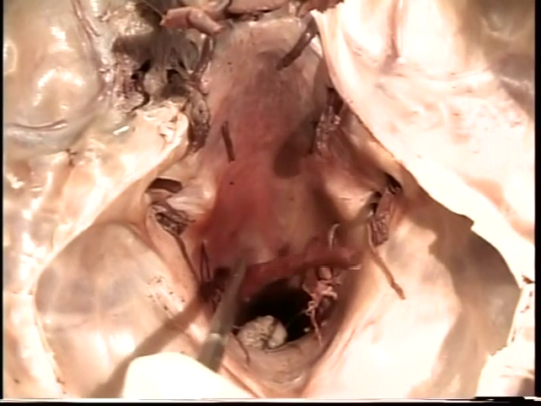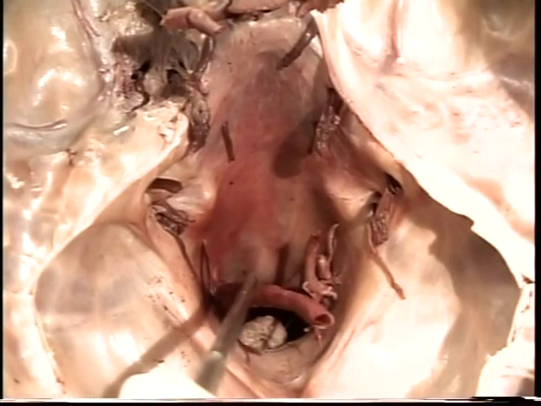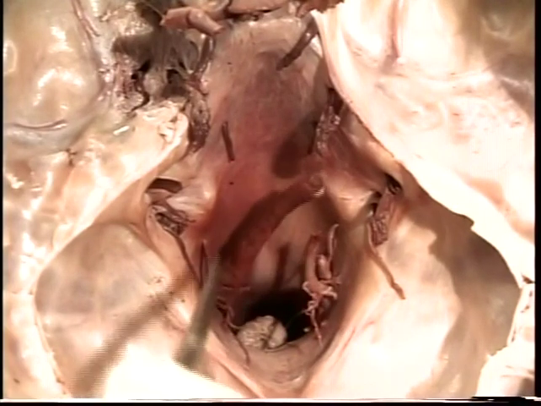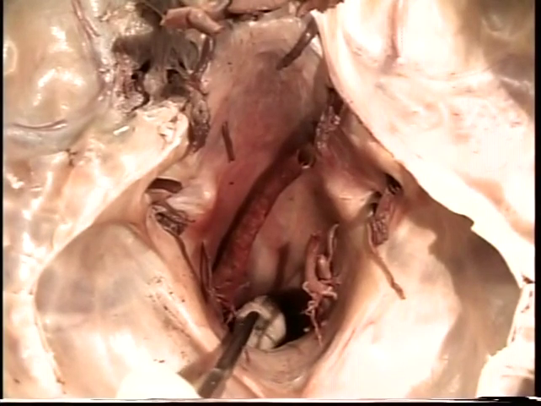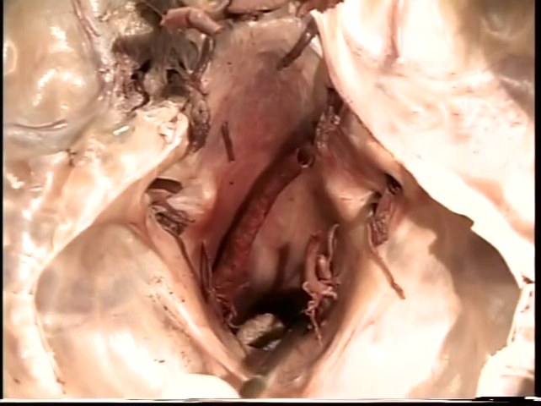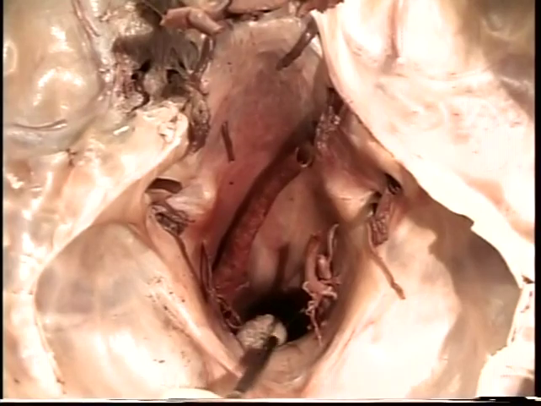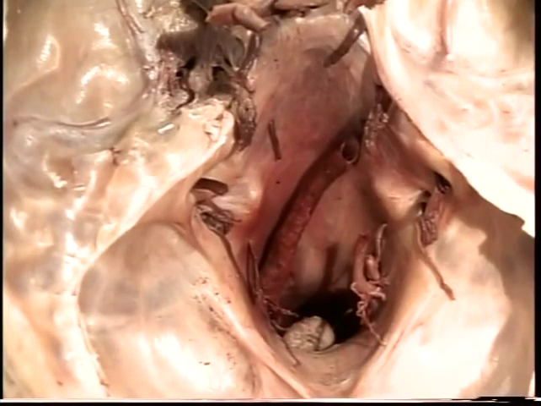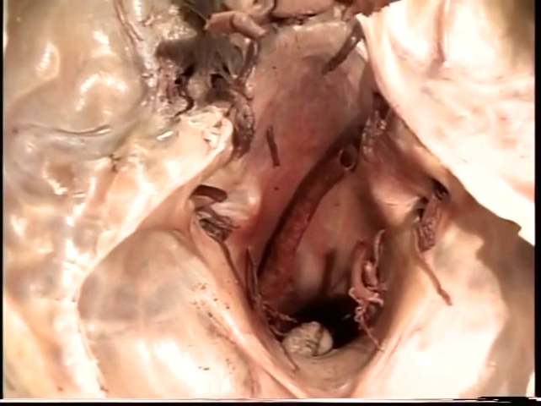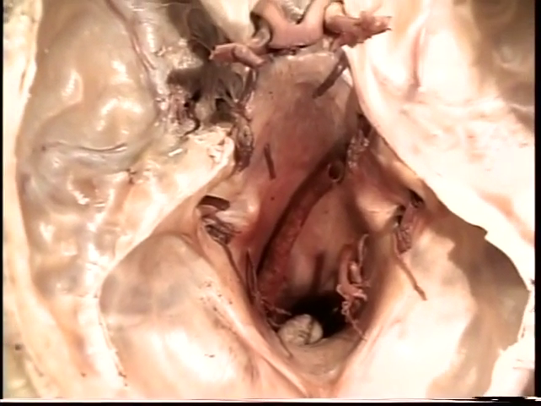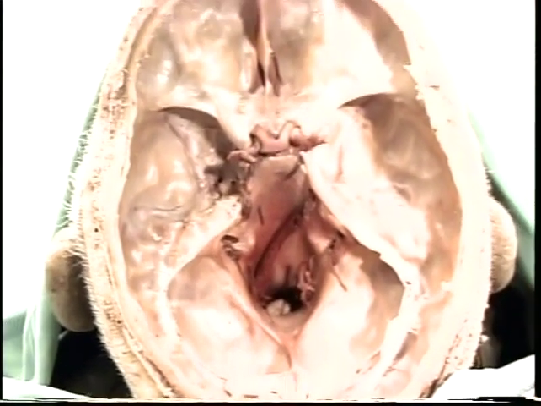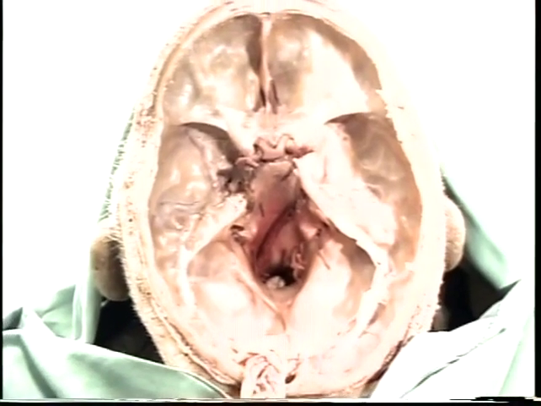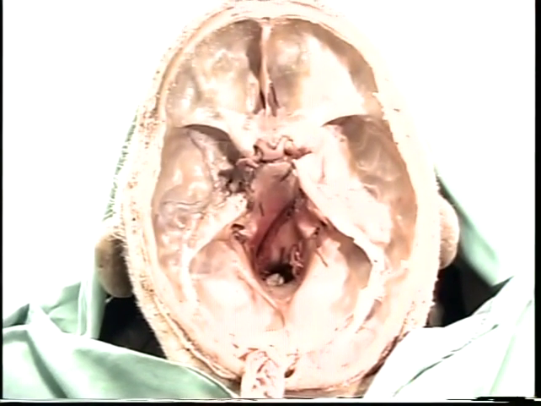We can also see here this artery, which is the basilar artery, coming down into the foramen magnum, and what I'm looking at at this point is the cut edge of the spinal cord, which is exiting through the foramen magnum. This finishes the presentation of the intracranial region, where I have talked about the folds of the dura, the venous dural sinuses, and also the 12 cranial nerves and the openings through which they are passing.